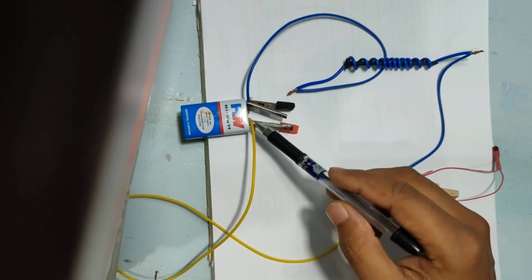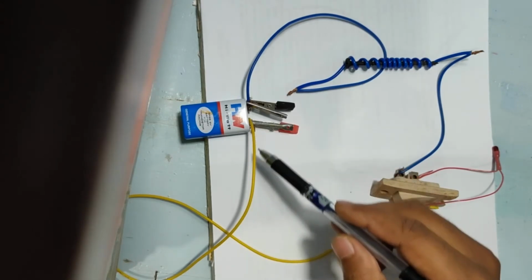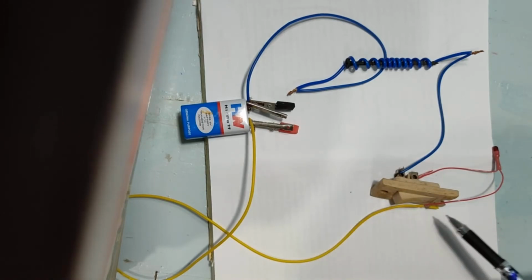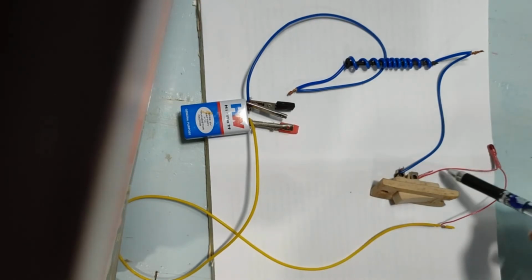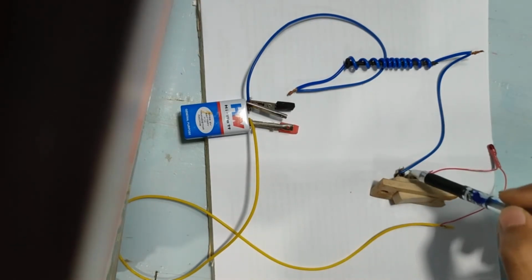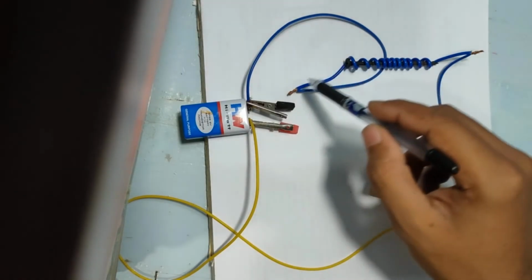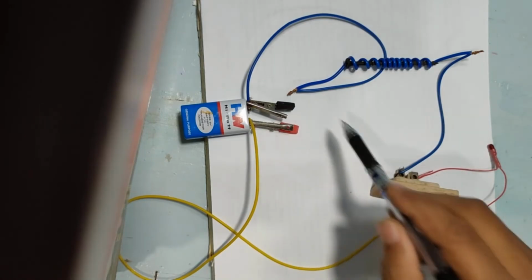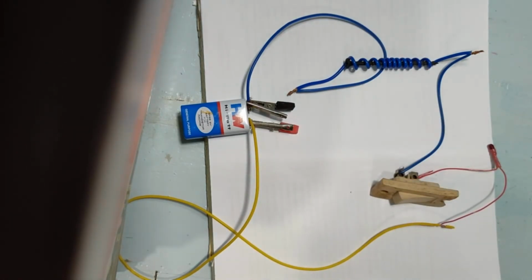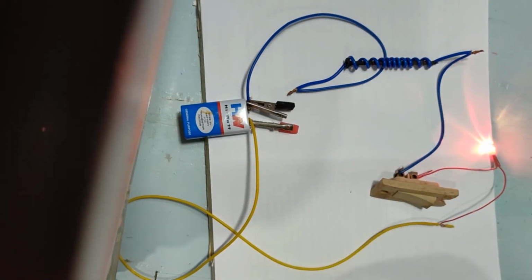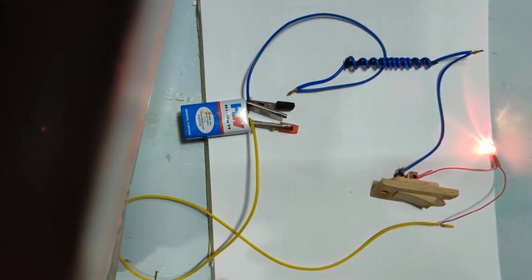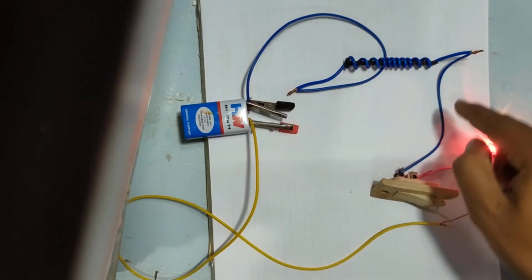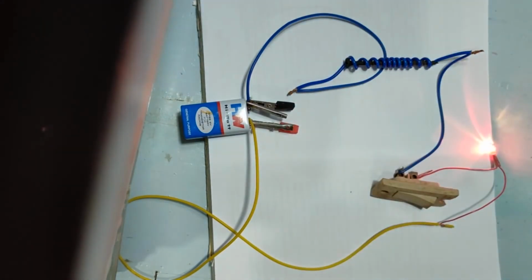The positive terminal of the battery is connected with this wire, and it goes like this and comes to the bulb. From the bulb, one end is connected to the switch, and the other end of the switch is connected to this solenoid, which comes to the negative terminal of the battery. It's a complete circuit. When I turn on the switch, you see the electricity is passing through the wire. The electricity flows from the positive terminal to the bulb, from the bulb to the switch, and from here it moves through the solenoid back into the battery.